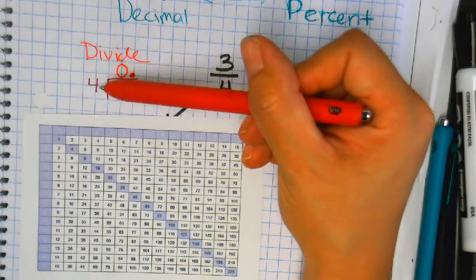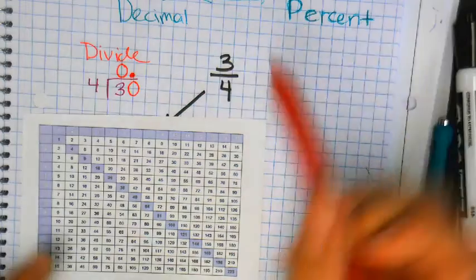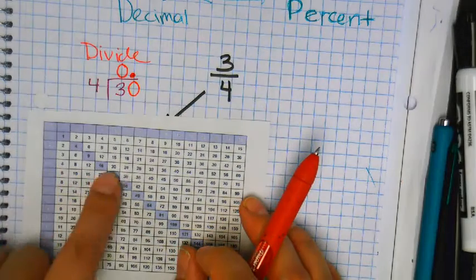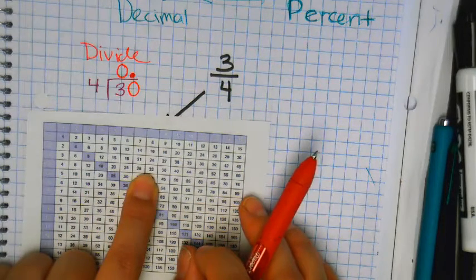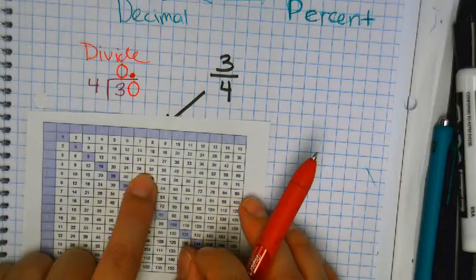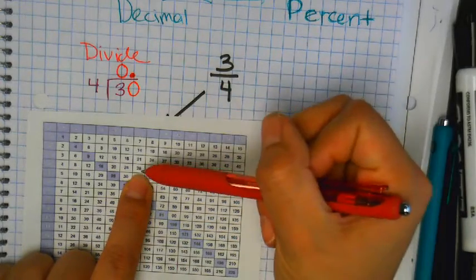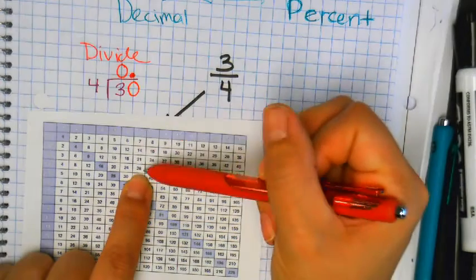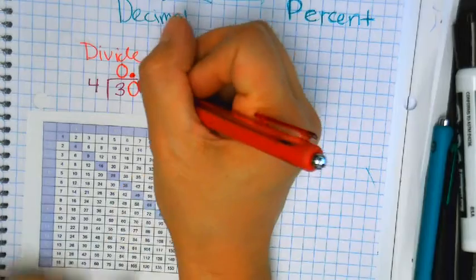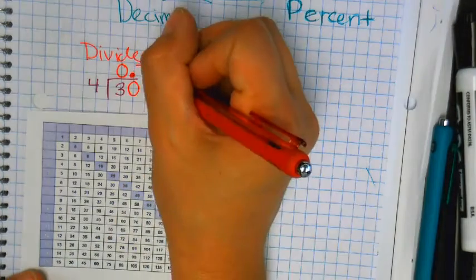So how many times does 4 go into 30? You go to your line of 4 and you find 30. Uh-oh, there ain't no 30. So you look for the number below it. I'm going to use 28. How many times does 4 go into 30? 7. That number goes on top of the 0.